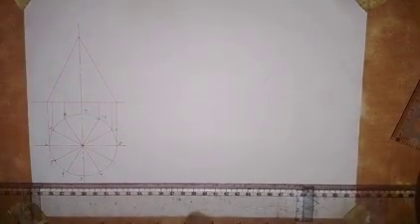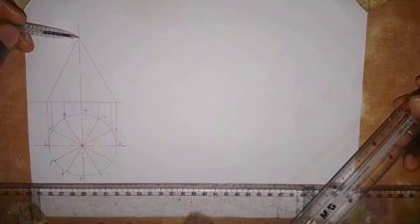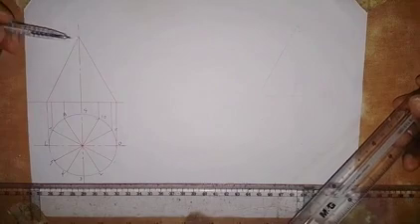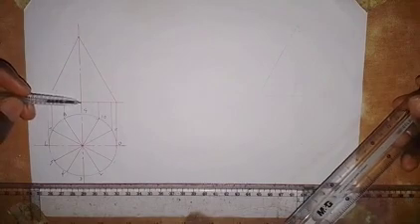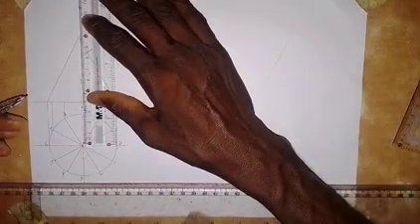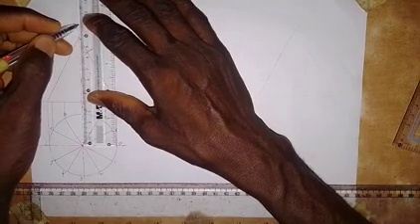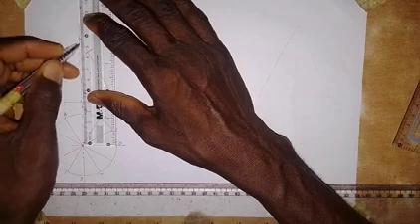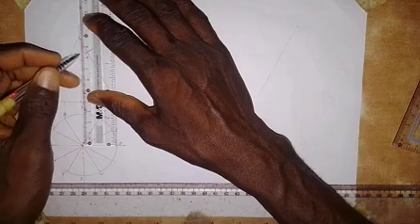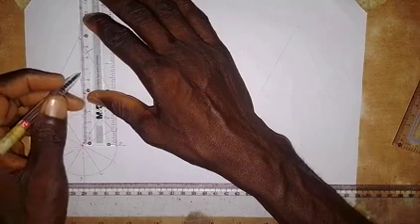Alright, so this is the front elevation of the cone. Now we need to place the cutting plane. The cutting plane is going to pass through the apex of the cone here, and also pass through the base of the cone, which means the cutting plane will look like this. Just like we are cutting this cone into 2 equal parts from here. So this is the cutting plane.